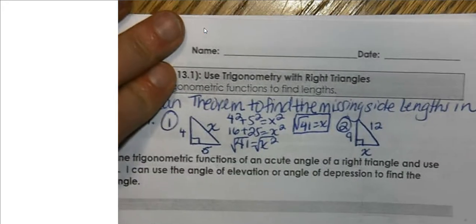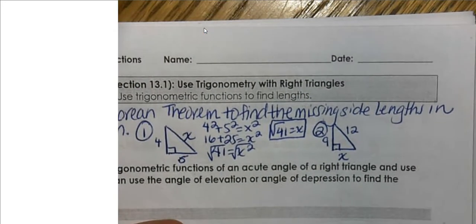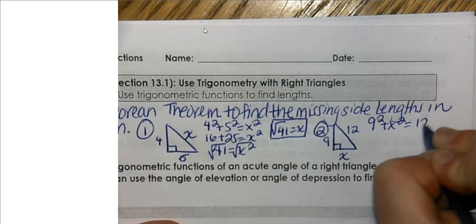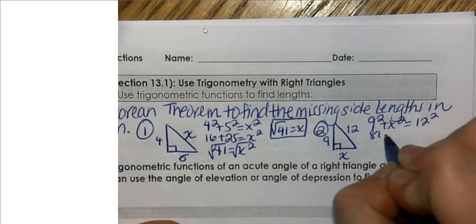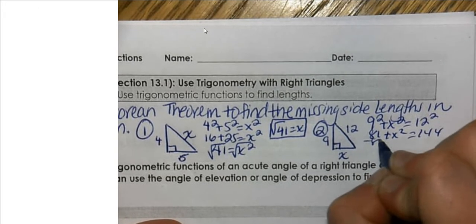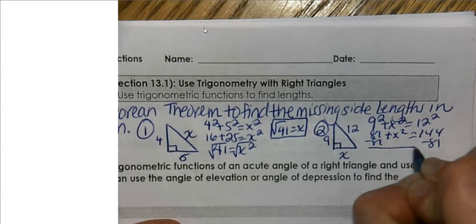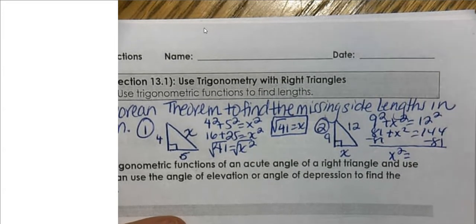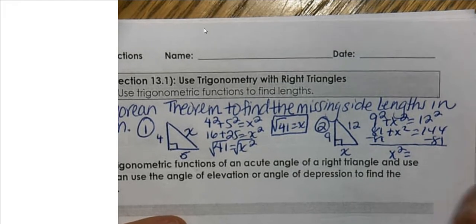Let's go ahead and look at number 2. For number 2, I'm going to write 9 squared plus x squared is equal to 12 squared. So this is 81 plus x squared is equal to 144. I'm going to subtract 81 on both sides to isolate the x squared. And when I do that, I end up with 63.